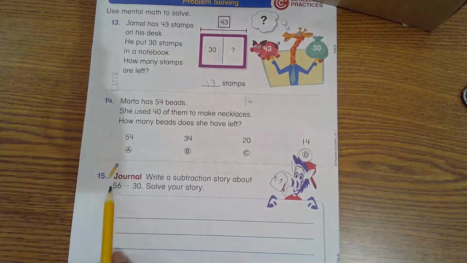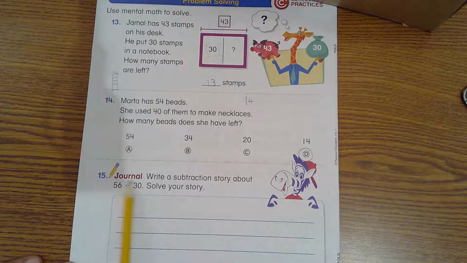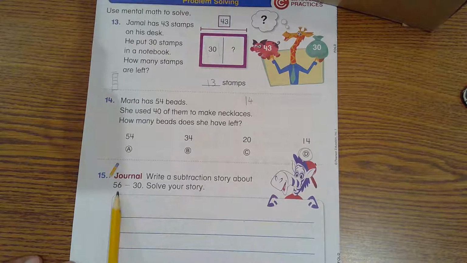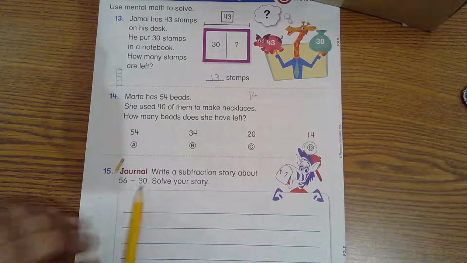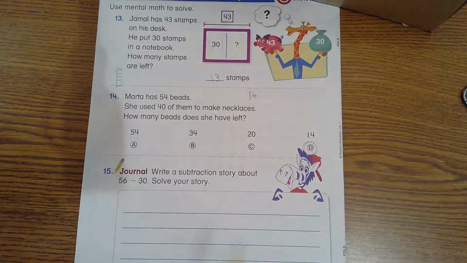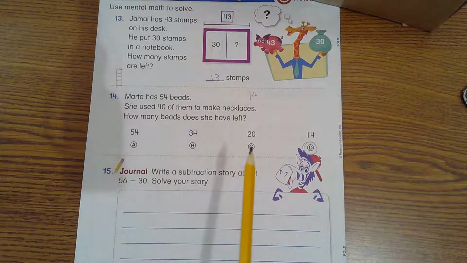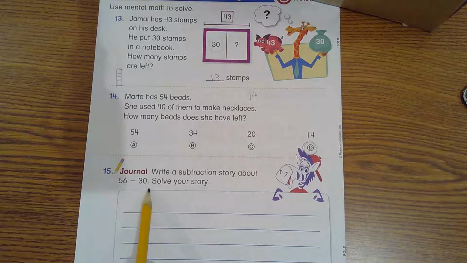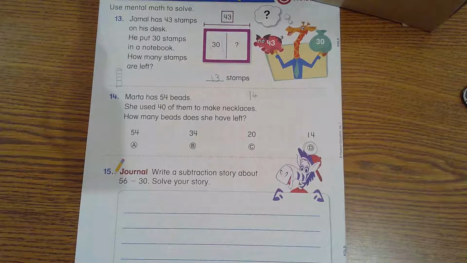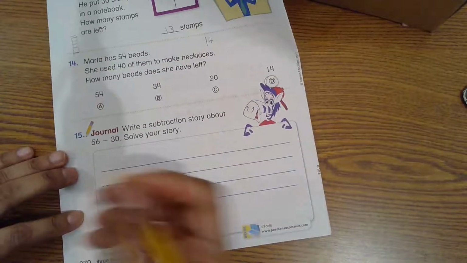All right, let's do number 15. Journal, write a subtraction story about 56 minus 30. Solve your story. So these are the numbers you need to use, and you need to make a story about them. We can say anything. You can say, like, Jamal has 56 stamps or 56 stickers. He used 30. So you put down the answer. Or we can say the pet shop had 56 fish, and then the shop sold 30 fish today. So how many fish are left? That's what we need. We need to write the story sentence. So I'll put one example now, but of course you can do what you like.